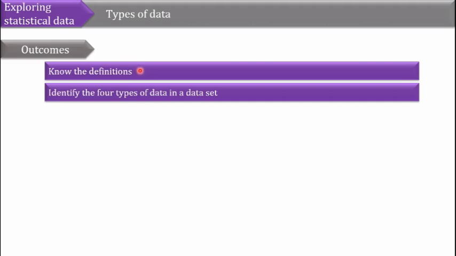Right, so that's why you'll usually see at the start of the list of outcomes that I have, I always say know the definitions. Then secondly, identify the 4 types of data in a data set. Now, this is really important to know what type of data you're working with, because in statistics we have different types of methods of analysis for different types of data. And not just analysis, but even just summarizing data. We have different methods that are suitable for the different types of data.